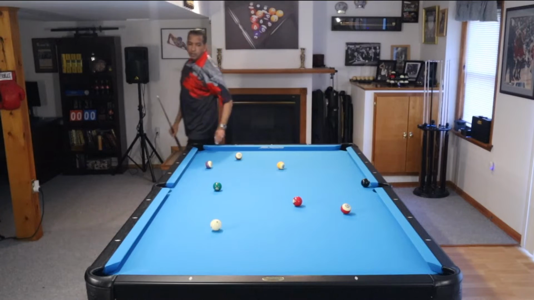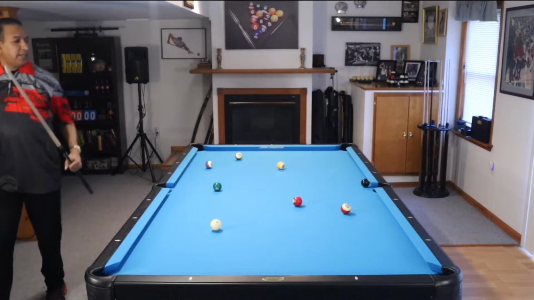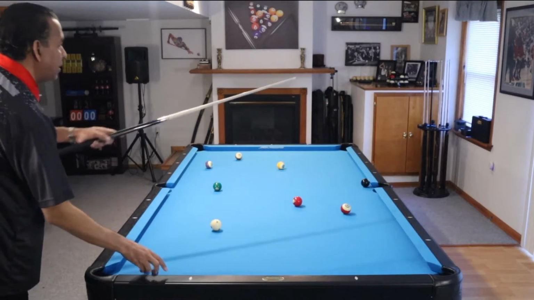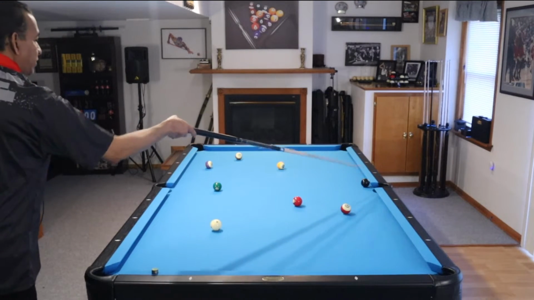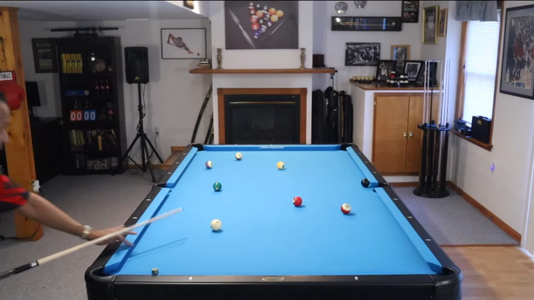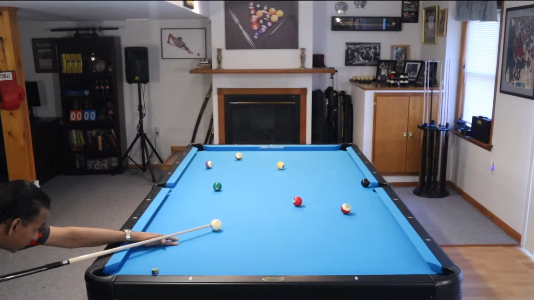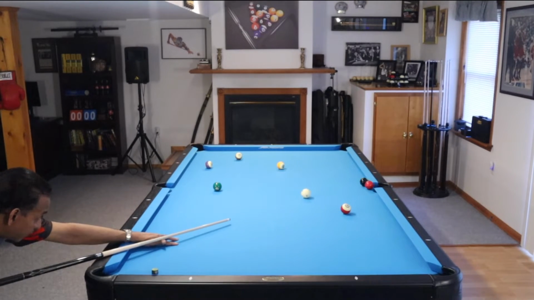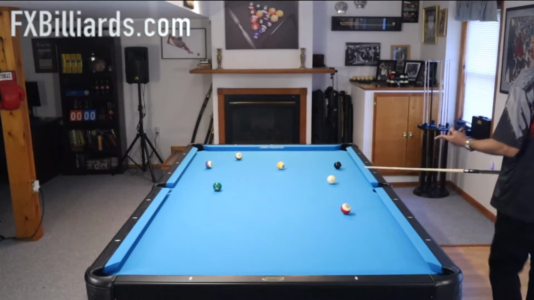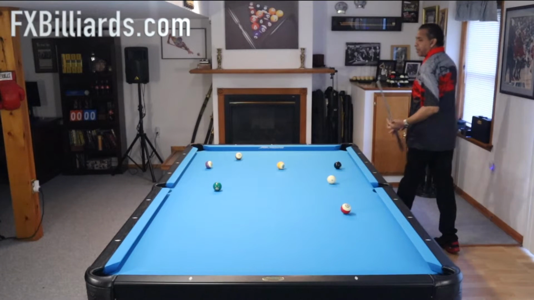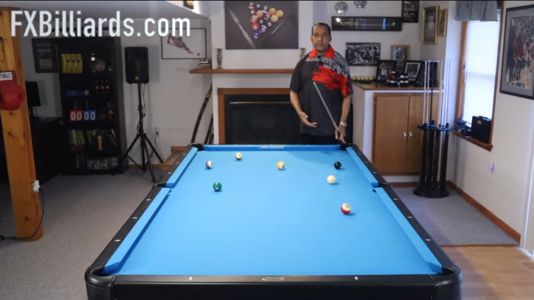guess what we can do now? We can play the 3 into the 8, make the 3 in the side, and free up the 8 from this dreadful spot here where it's touching the edge of the pocket. And now our 8 is liberated. We have an easy shot on the 6, and we're going to get shape on the 8 to win the game.